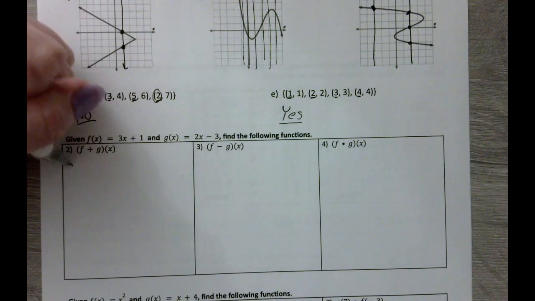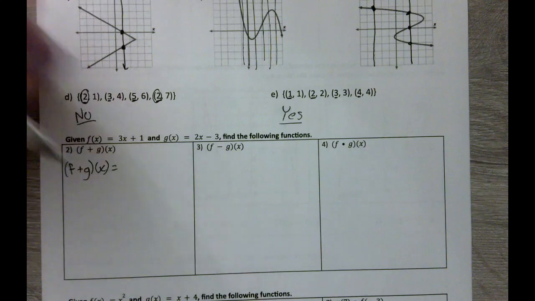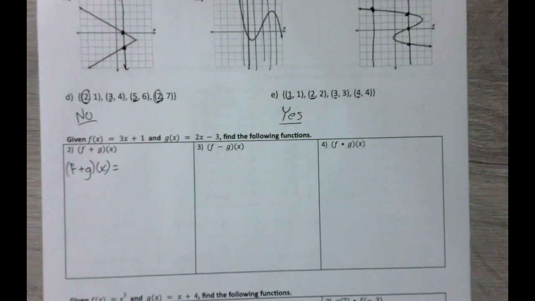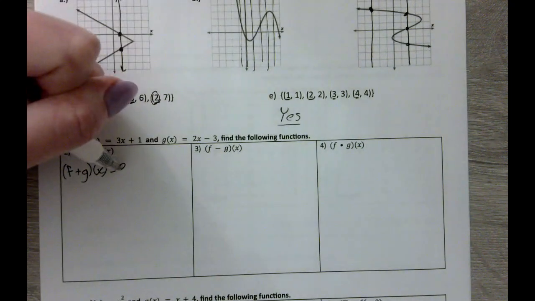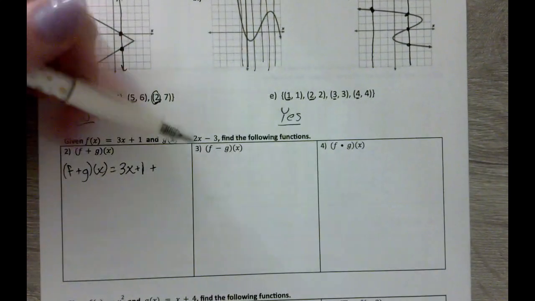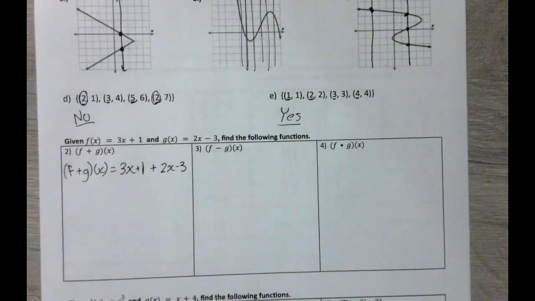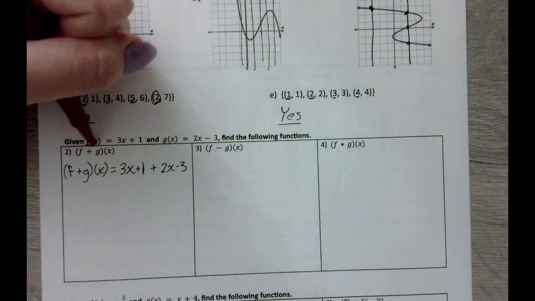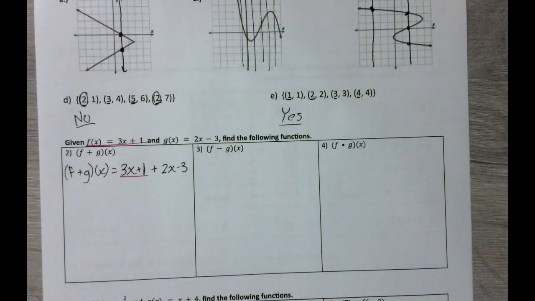You can write out all of this fancy notation if you want. You don't have to. If you just want to write out what you need to write out to get your answer, that's fine. So F is 3x plus 1. Plus G is 2x minus 3. So F is the pink there.